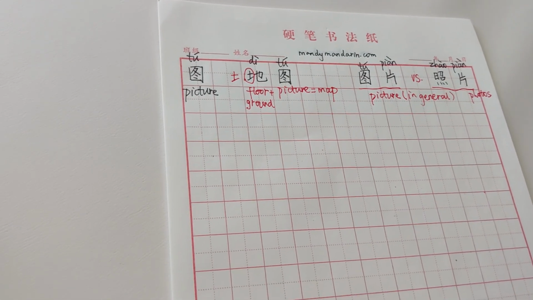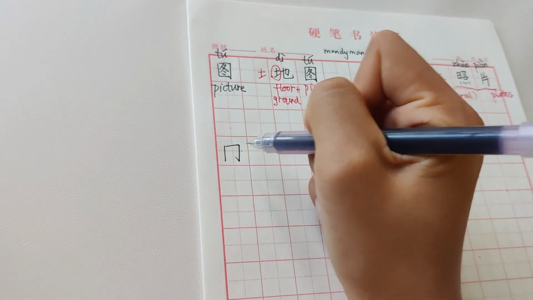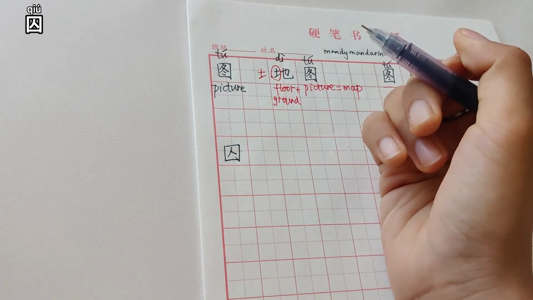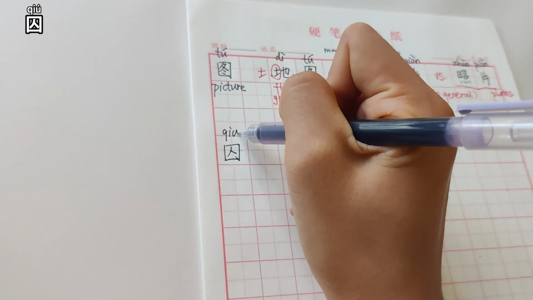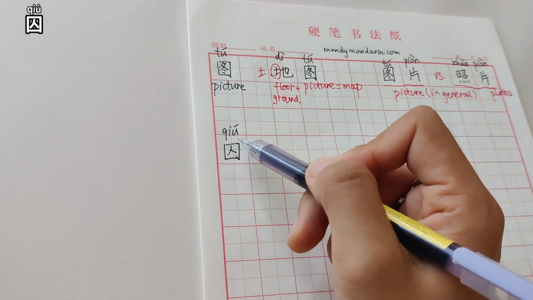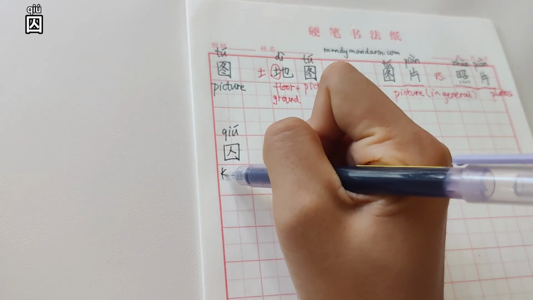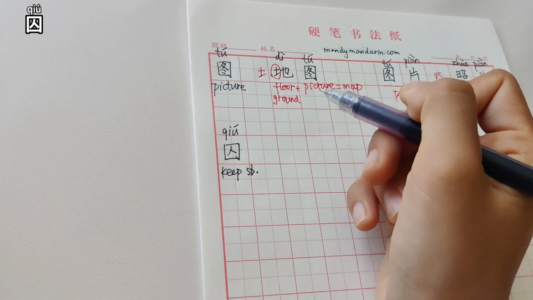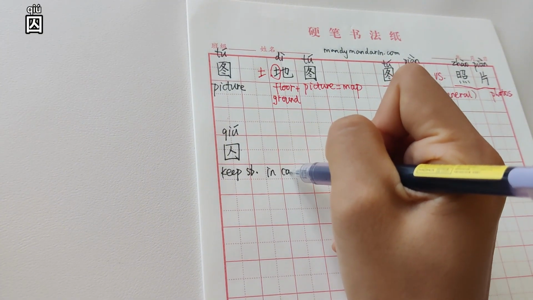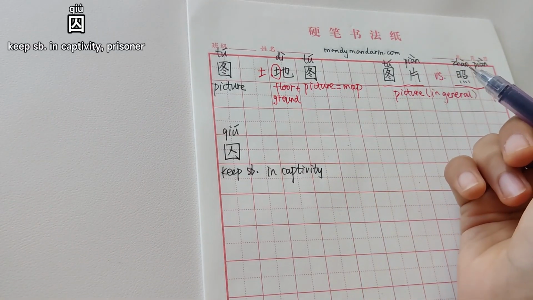Let's continue. The next character actually is quite simple. You will need a boundary and then the person inside. Close. This is 囚. You can have a guess what it means, but I can tell you that it's not a very good word. People in the boundary cannot go out. So 囚 means keep somebody in captivity.